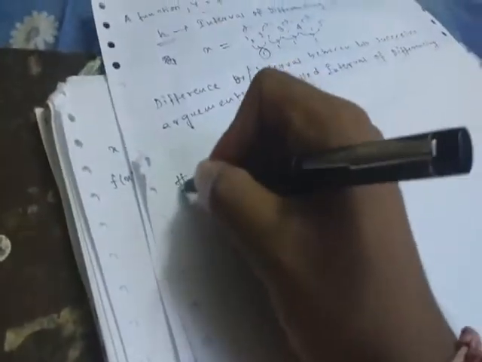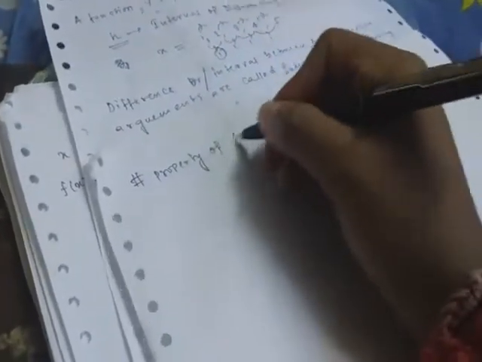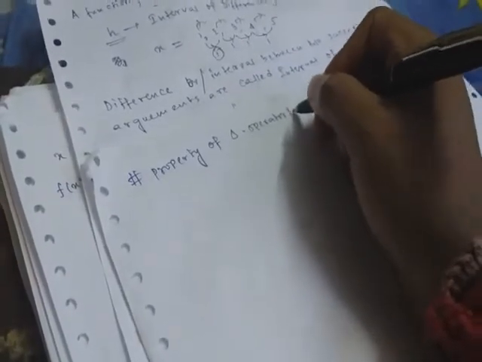Now let's talk about the properties of the del operator, or the difference operator. Why is it called an operator?